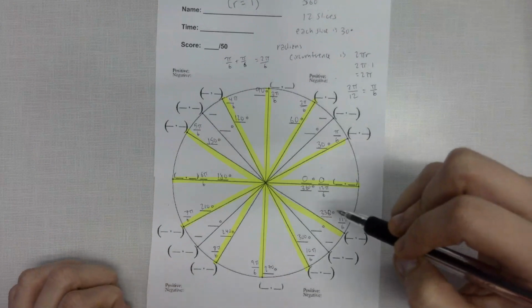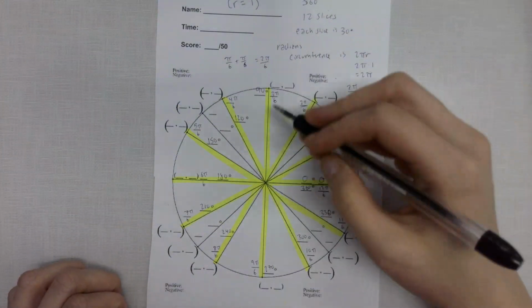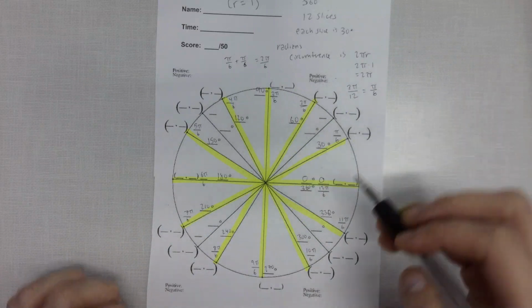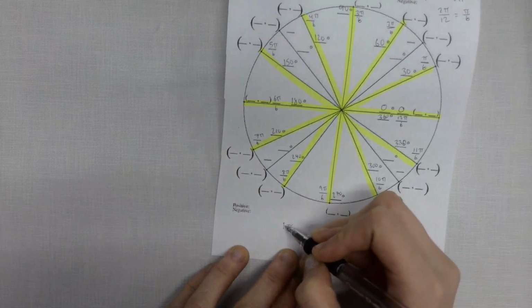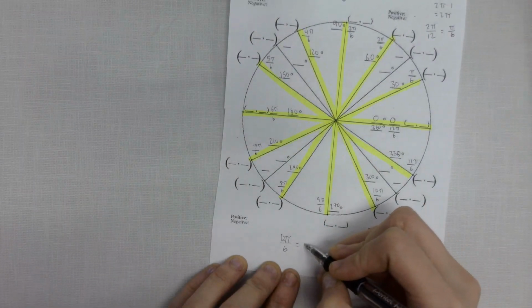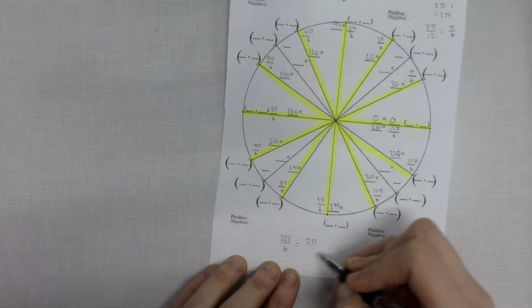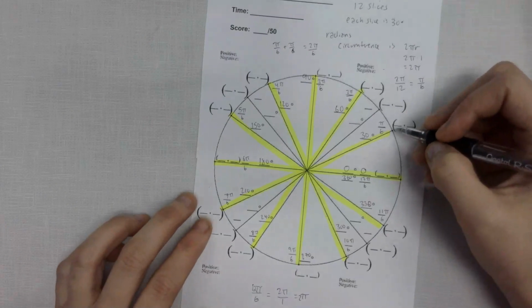So we get all the way around, and you notice some of these you can reduce, right? So for example, 12 pi over 6, we can reduce that. Both of them are divisible by 6, so we get 2 pi over 1, or just 2 pi. So a lot of these we can reduce, right?